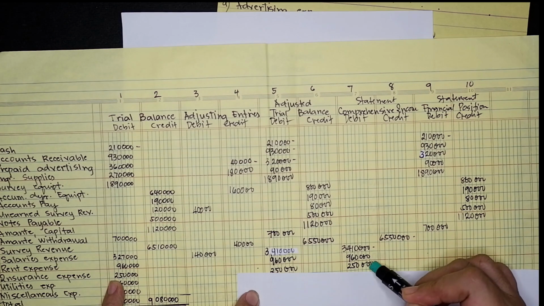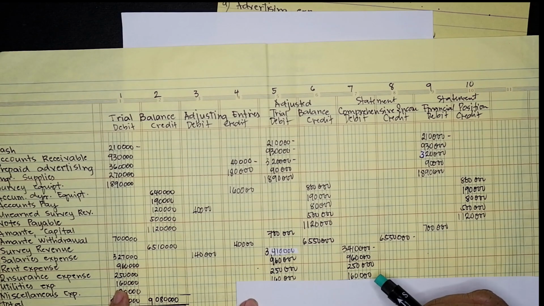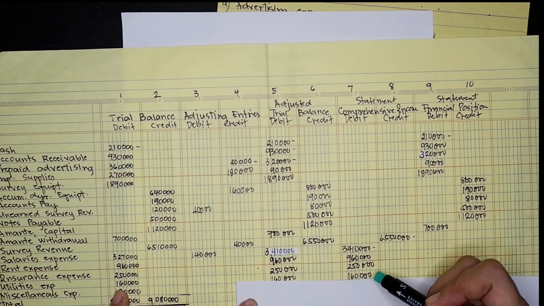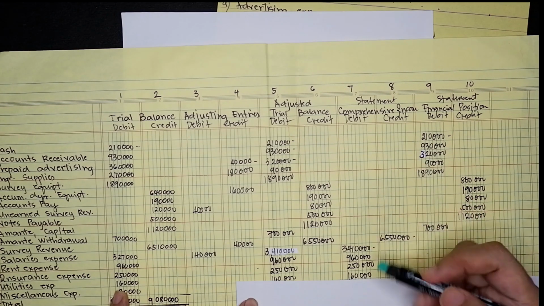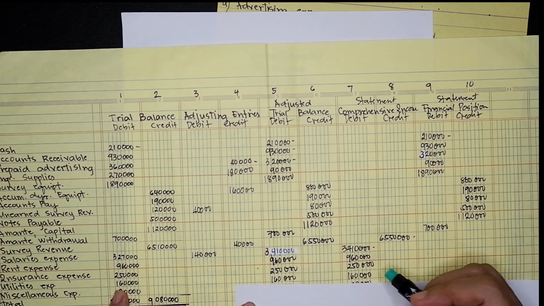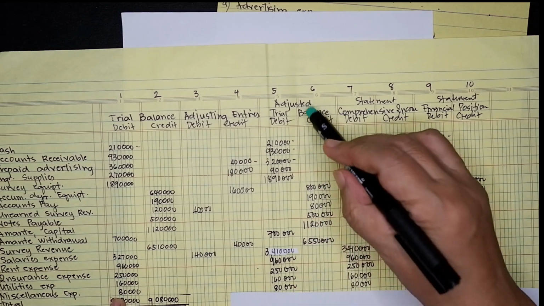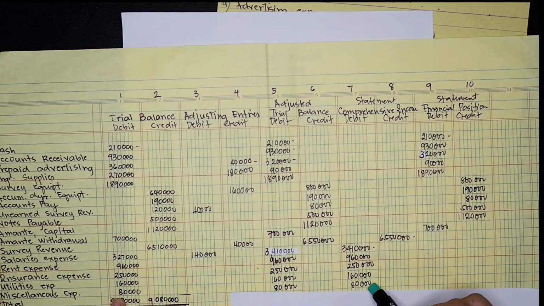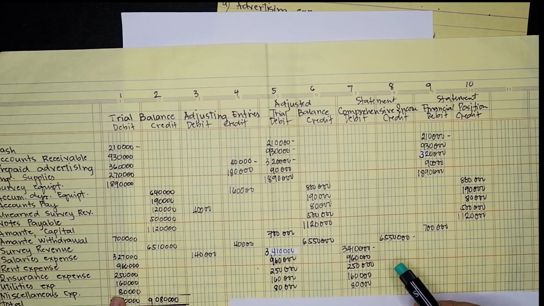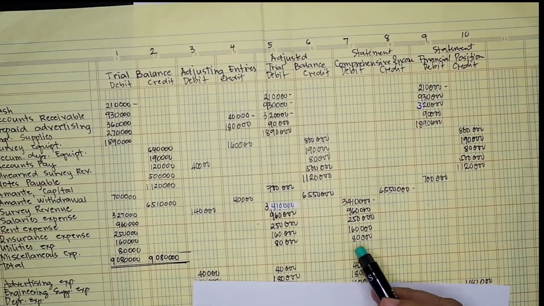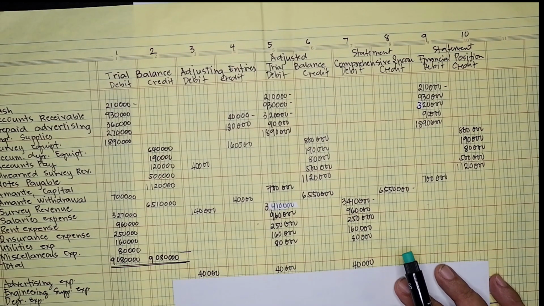And we have insurance expense of 250. So comprehensive income. Next is utilities expense, 160. Again, it is a comprehensive income account, 160,000 debit. Then we have miscellaneous expense from debit of adjusted trial balance to debit of comprehensive income. Then advertising expense.